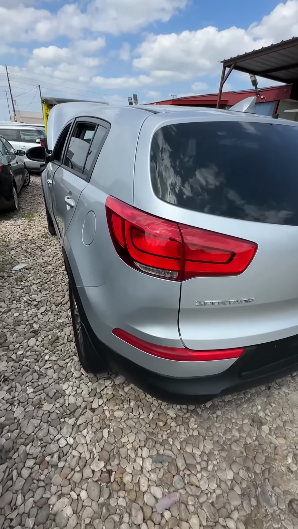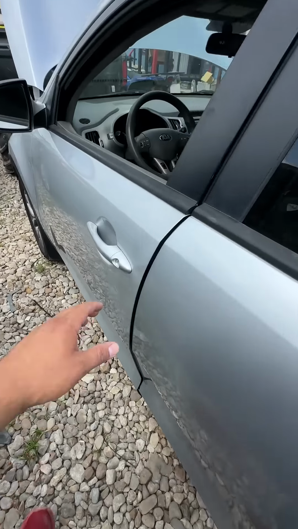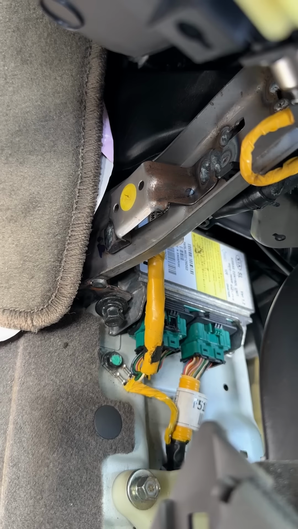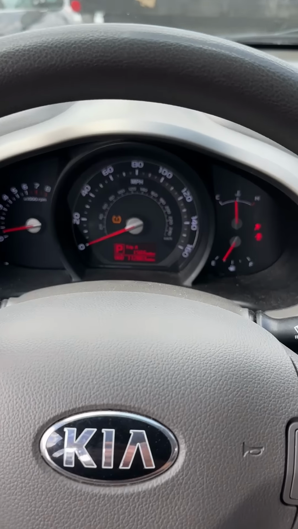All right, guys, so we got a 2015 Kia Sportage. They just replaced the airbag module in this thing. You take a look down here. You can see they got the new module installed down there. Everything's plugged in and ready to go, but we still got this flashing red light over here.